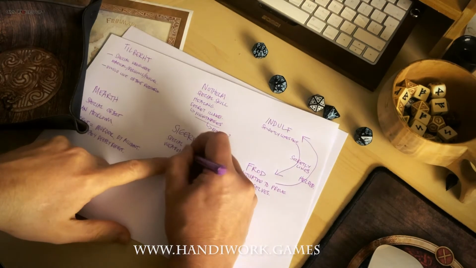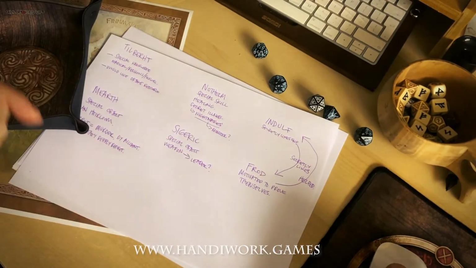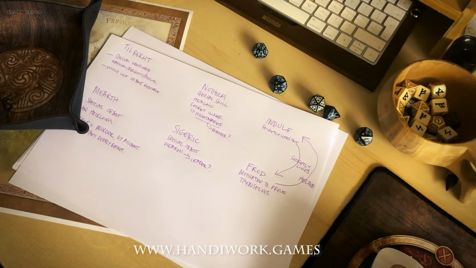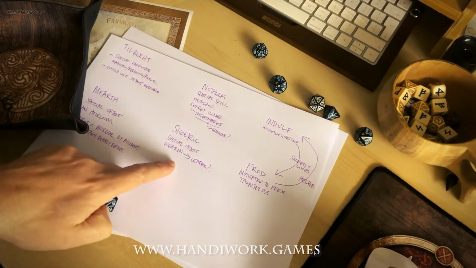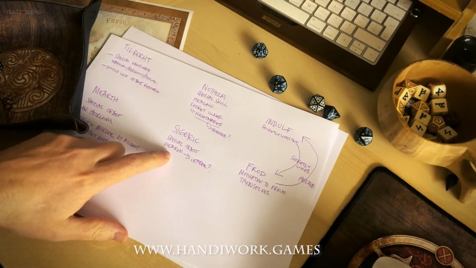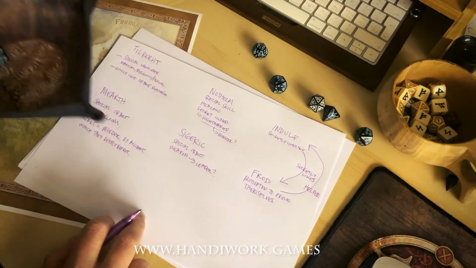We were thinking maybe the leader of the community. Let's give them another feature or aspect. Number 2, secret. This is totally a place of secrets, isn't it? Sigeric's secret. 5. They have a secret relationship. Ooh. Secret relationship table. 6. A secret relationship which ended in the death of the other person.